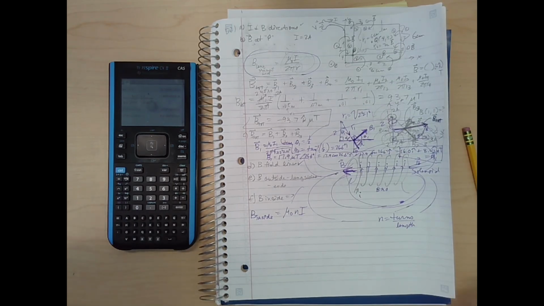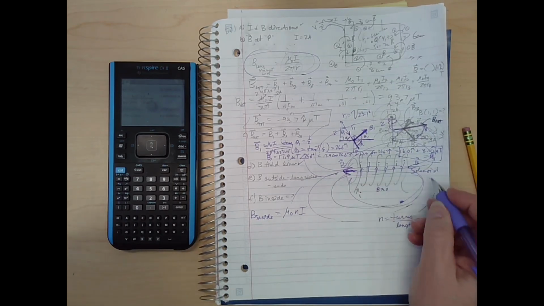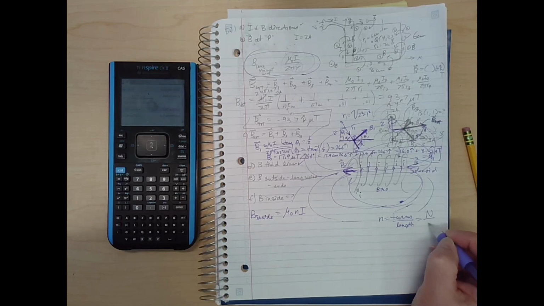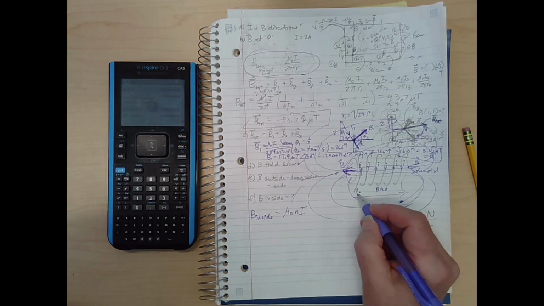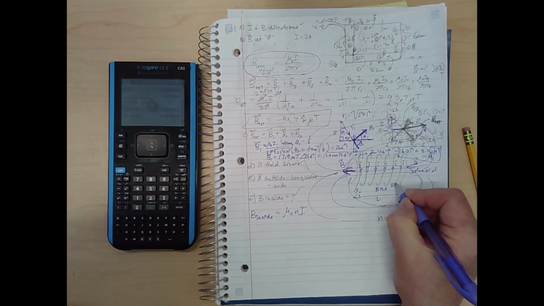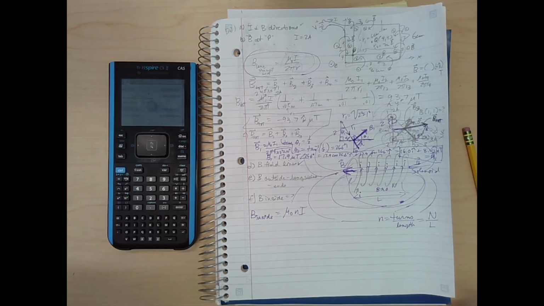If we know the whole length, we take the total number of turns, usually called capital N, and divide by the total length, capital L.